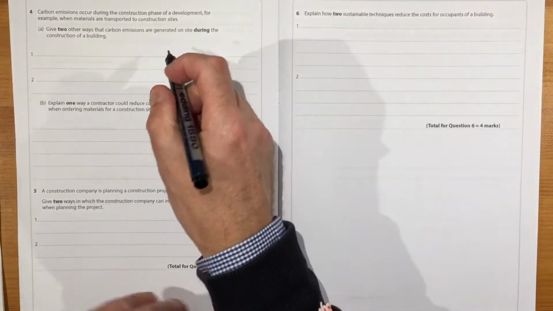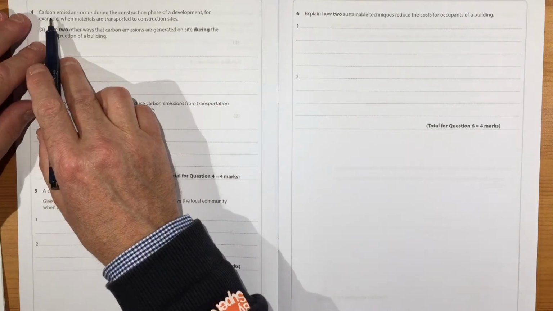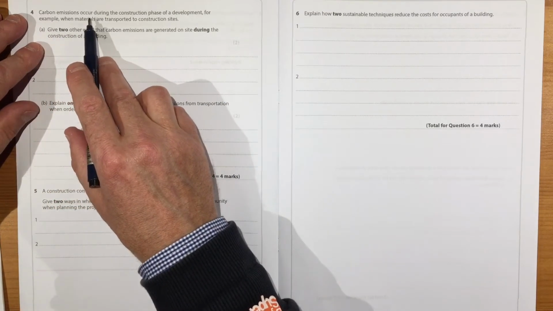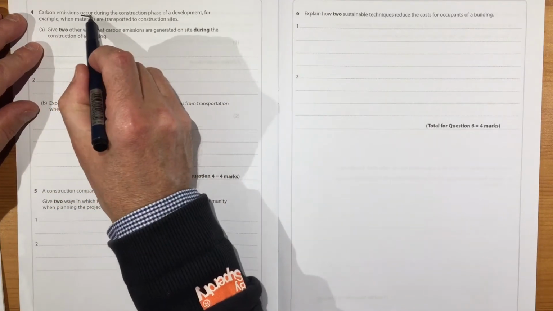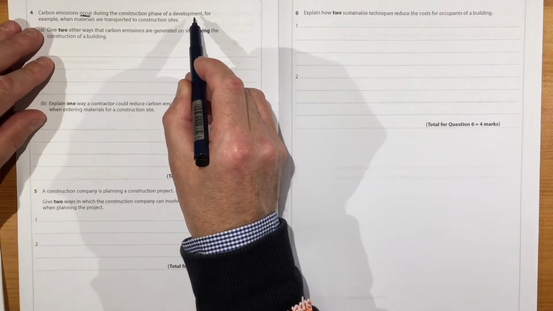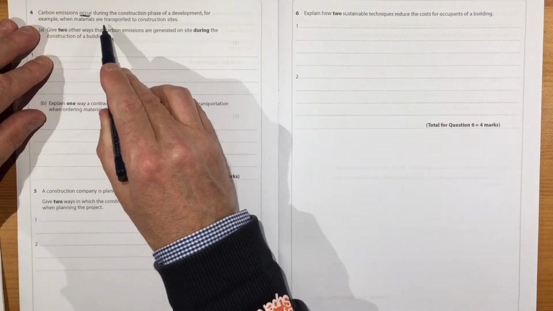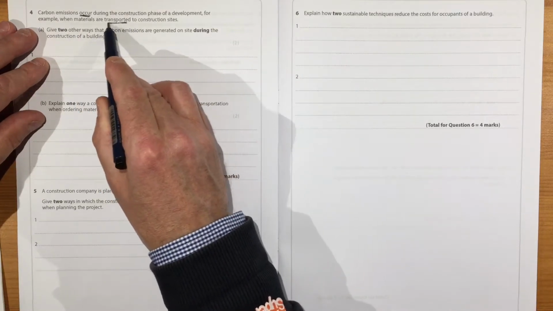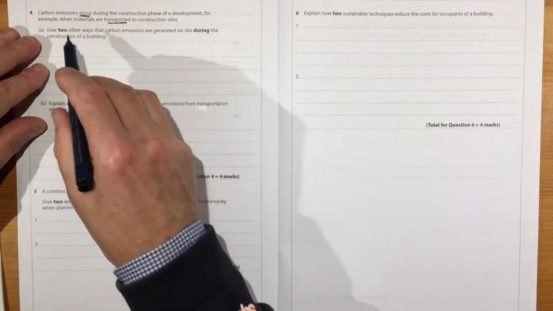Right, now let's look at this. Carbon emissions, this is question 4. Emissions occur during the construction phase of a development, for example, when materials are transported, moved around to construction sites.